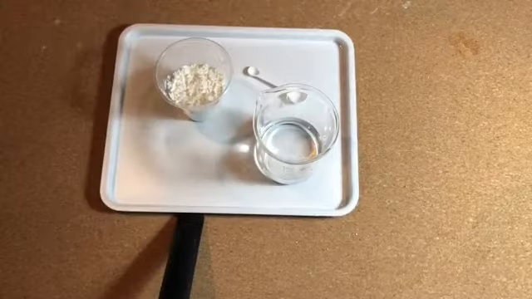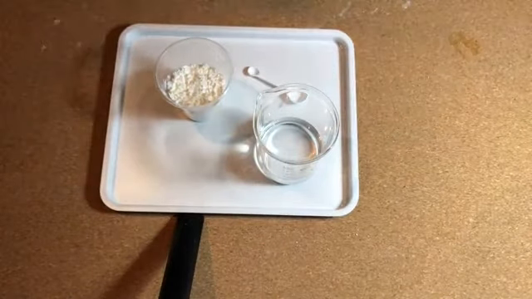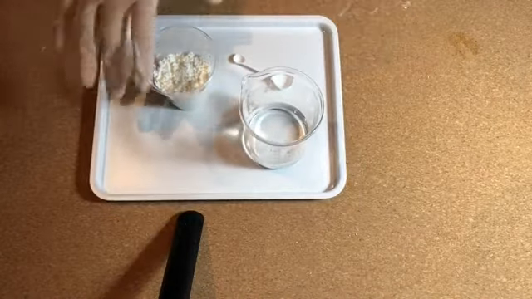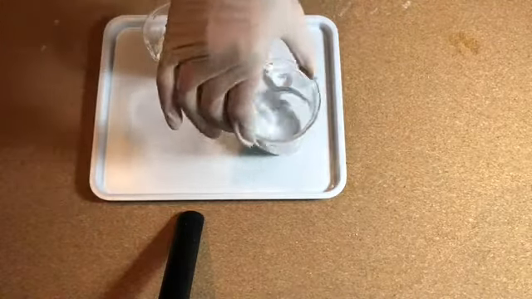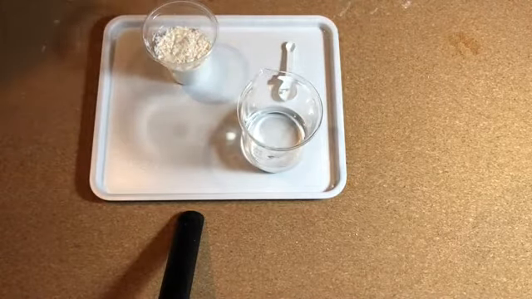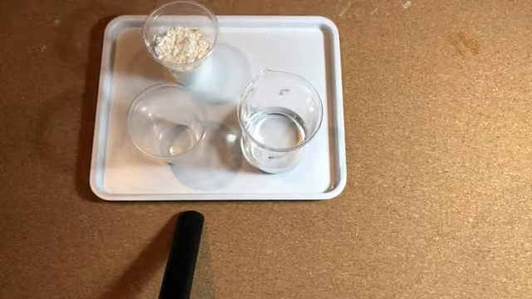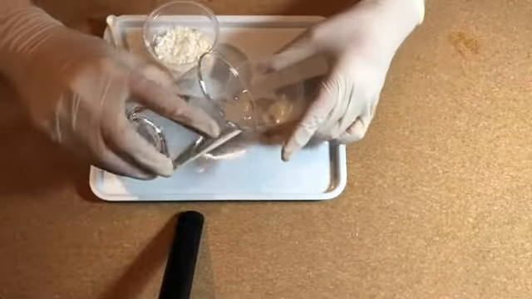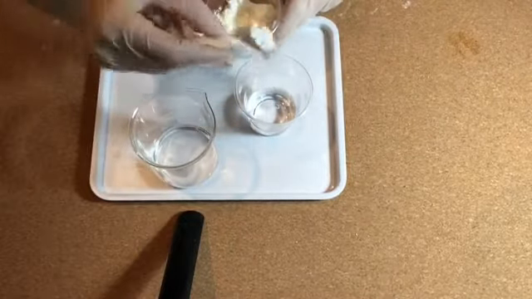Now, as you will see, this experiment is very easy. I am putting on my safety goggles, and I also have put on my safety gloves. Now I have a plastic tray, some cornstarch, some water in a glass beaker, and a mixing object. I also have a cup to create my non-Newtonian fluid in. Now I'm pouring some water into the cup, and now I will be adding cornstarch.